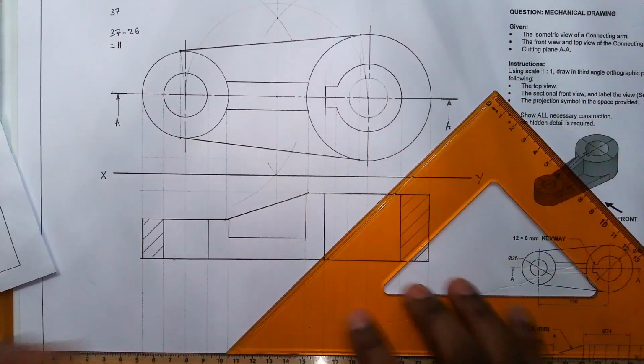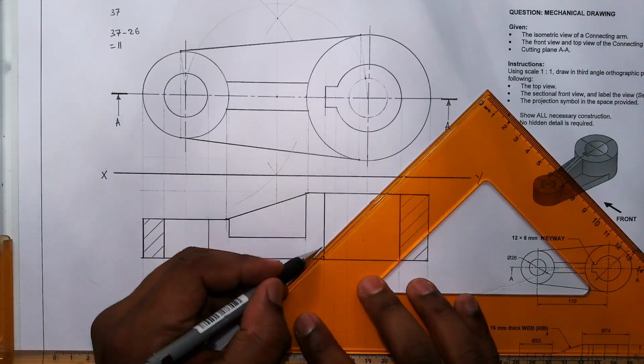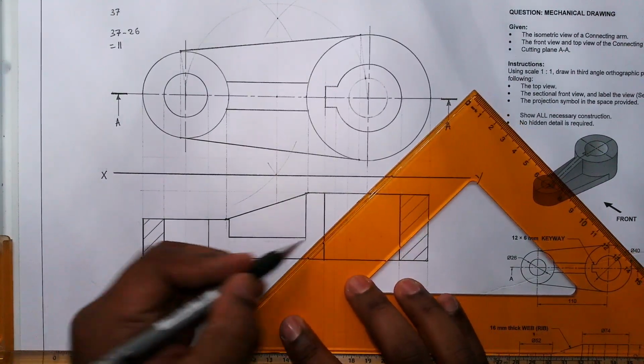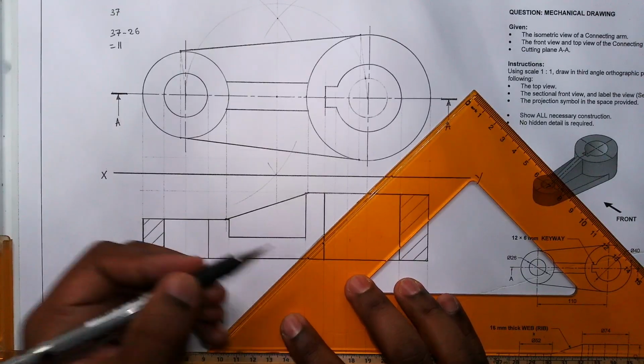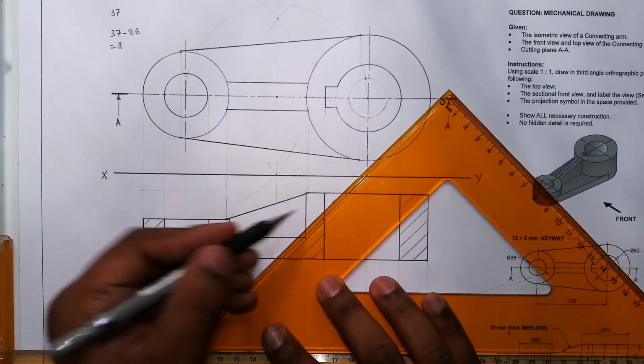So quickly add the hatching lines to show that this is a cut surface, like that.